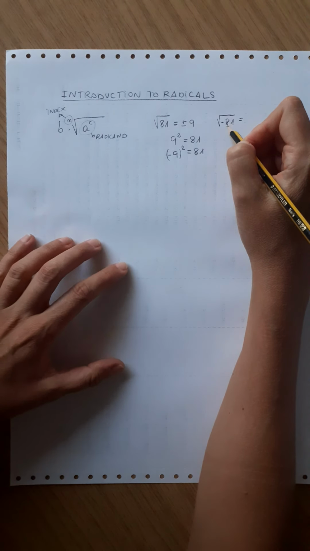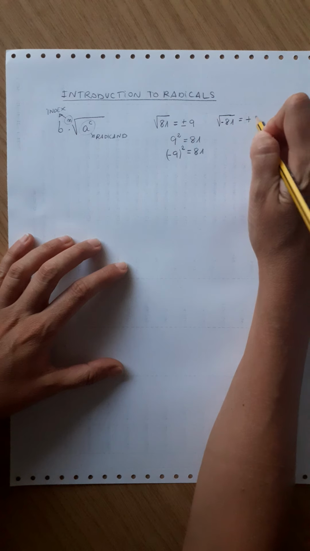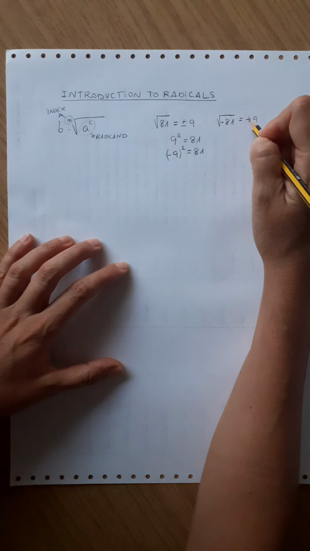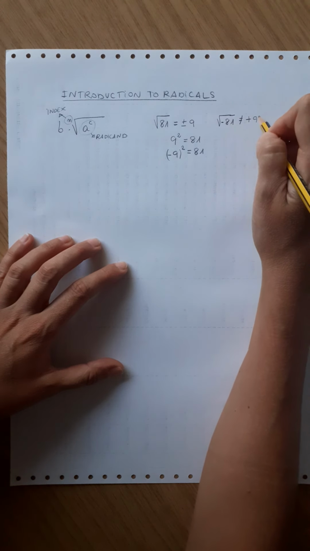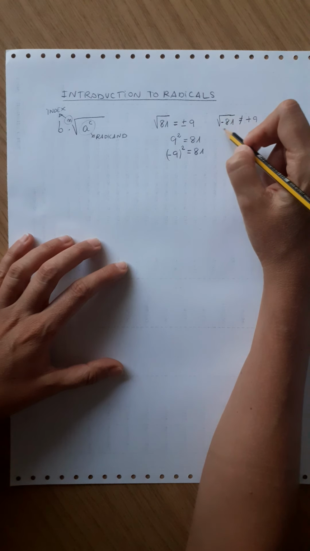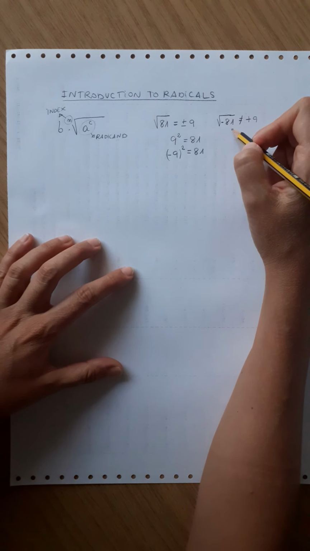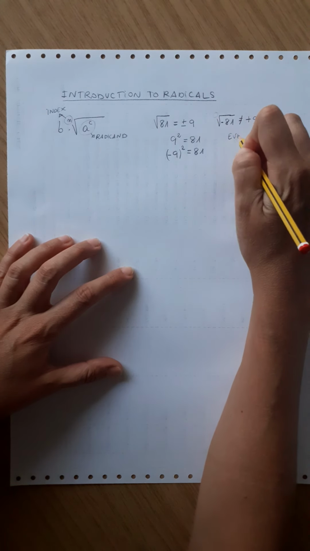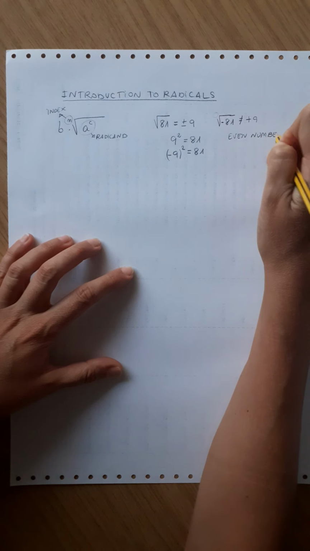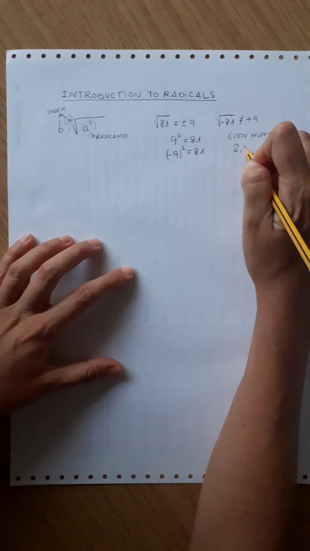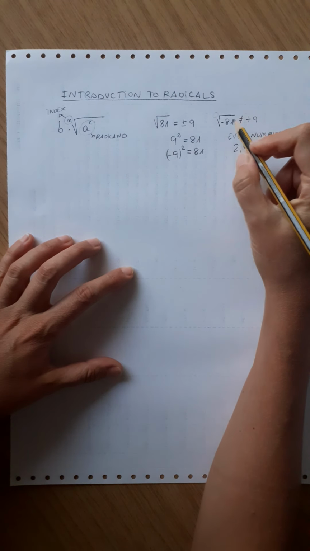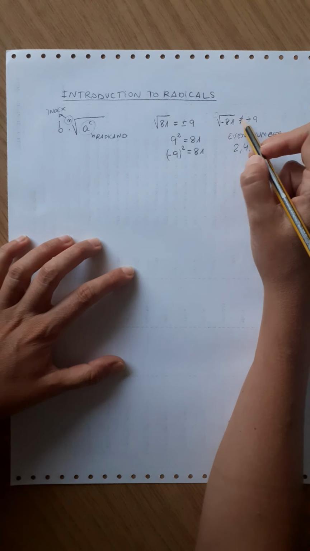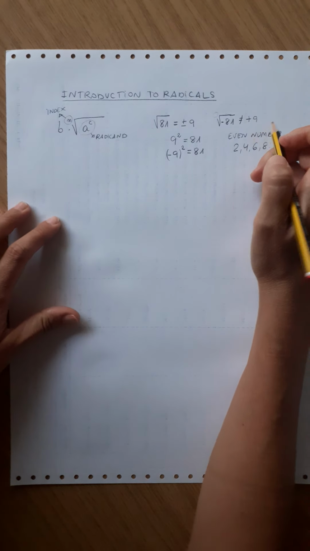This is why, okay? If I had this, there's no possible result, okay? Because if I choose, for example, positive 9, positive times a positive is never a negative, and a negative times a negative is never a positive. So this doesn't have a solution in the set of real numbers, okay? And if you think about it, if I have an even number here, remember that even numbers are 2, 4, 6, 8, and inside the radicand it's a negative number, it won't have a solution in the set of real numbers. All right?